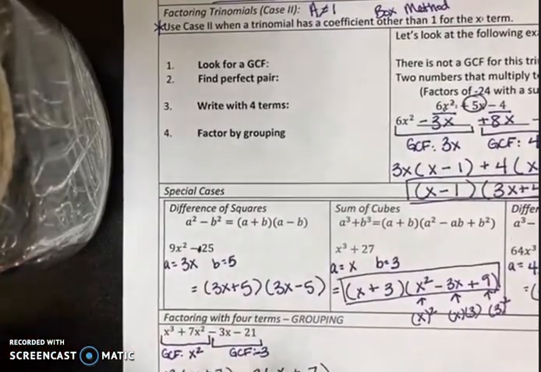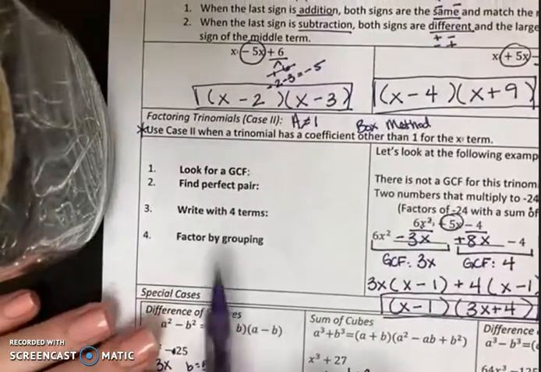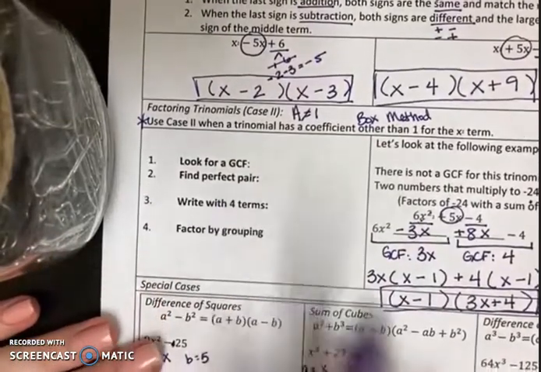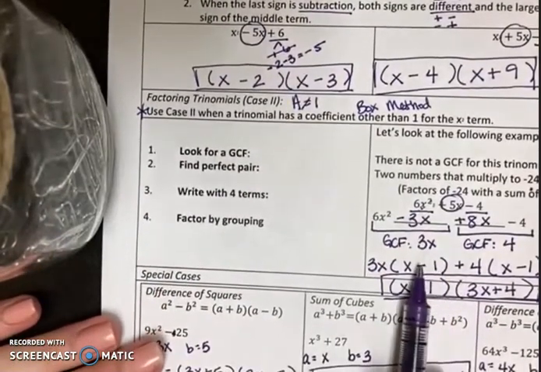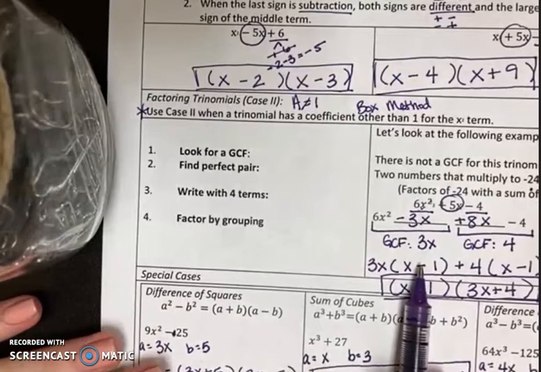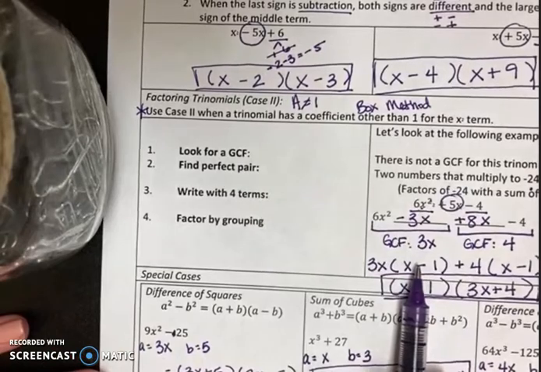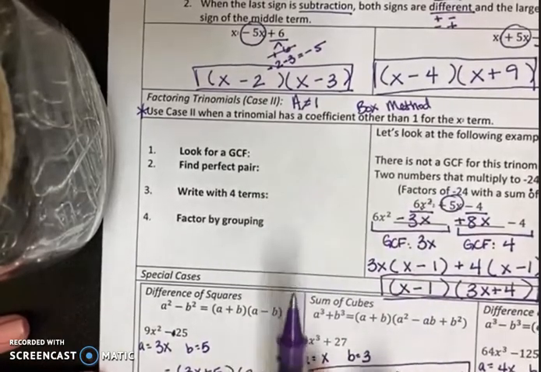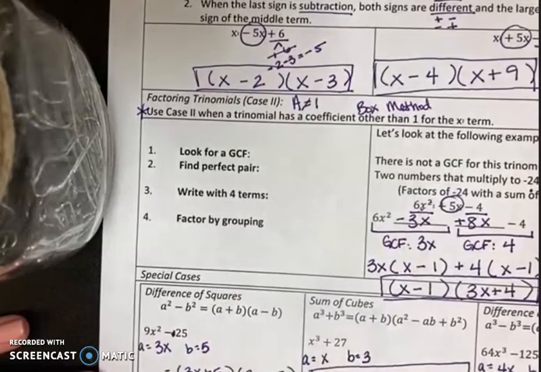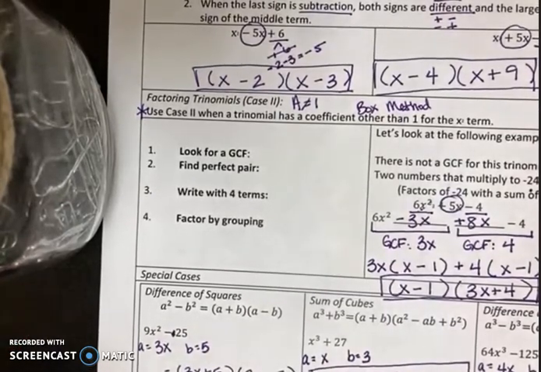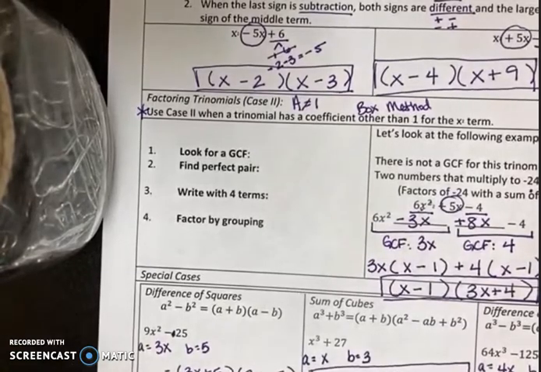If you're still struggling with something like case 2 of factoring trinomials or just the idea of factoring by grouping in general, go back to my previous videos and re-watch them, or find another online resource like Khan Academy. Now that we've done a factoring review, you're going to do a factoring review worksheet, which is included on page 2 of your PDF. So go through and attempt those problems.